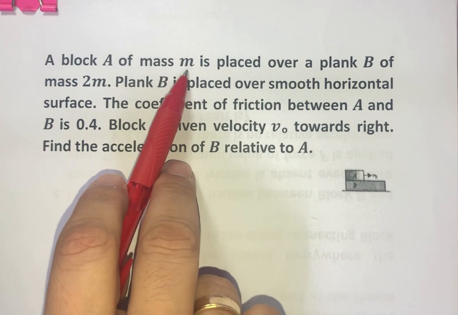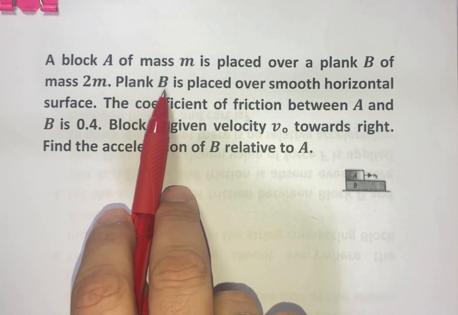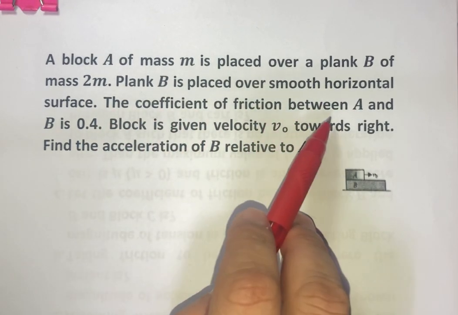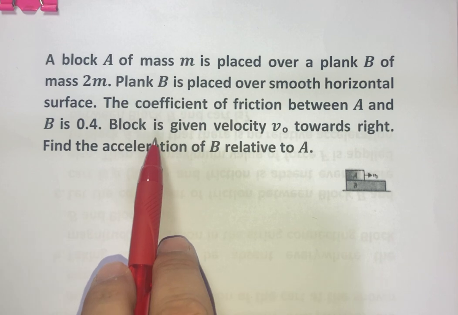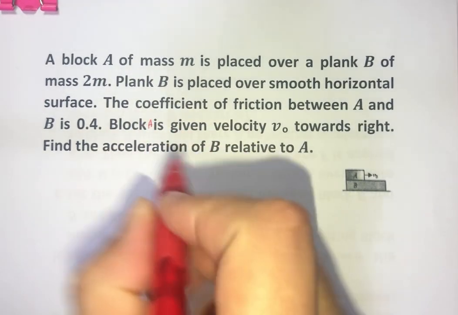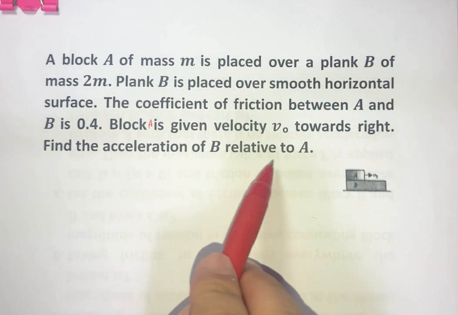Block A of mass m is placed over a plank B of mass 2m. Plank B is placed over a smooth horizontal surface. The coefficient of friction between A and B is 0.4. Block A is given velocity v0 towards right. Find the acceleration of block B relative to block A.